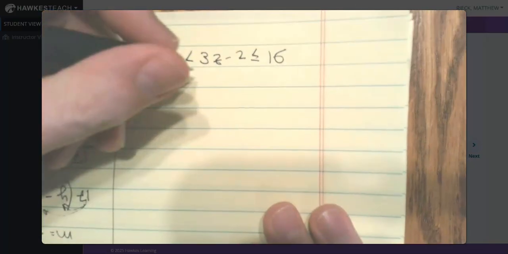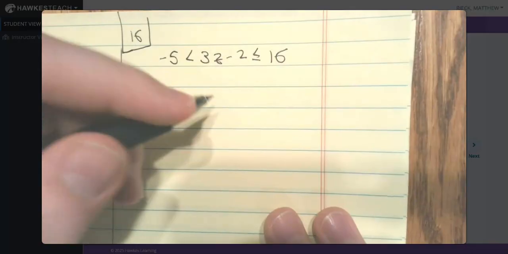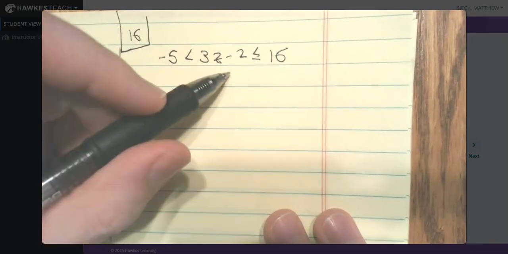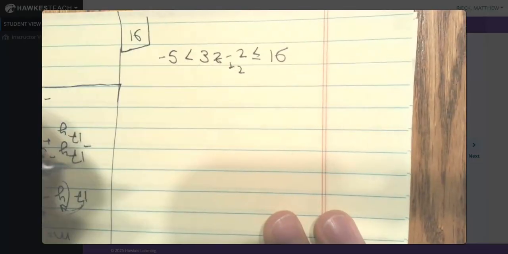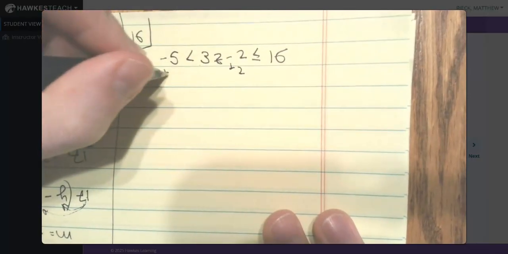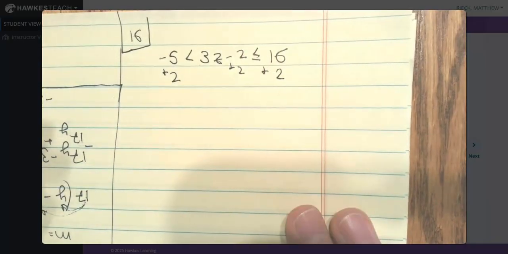All right. So again, first we want to get it so we just have the variable all by itself in the middle here. So first we're going to go ahead and add 2 to each side so we get just the variable expression here. And again, whatever you do to the middle, we have to do to each side of my inequality.